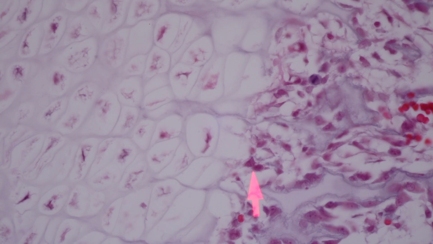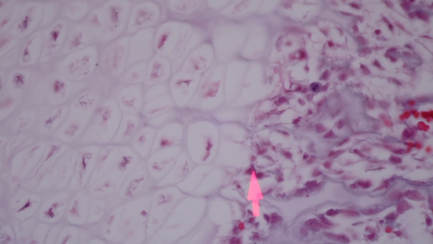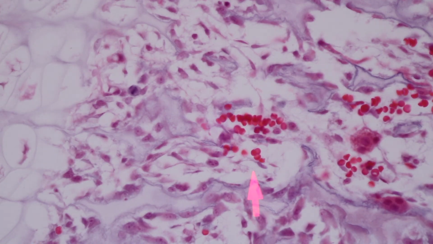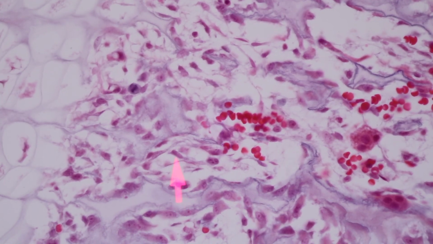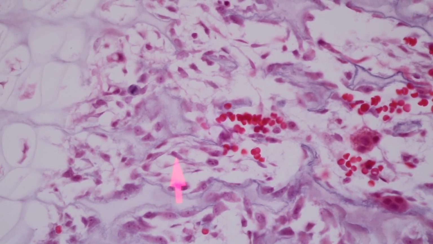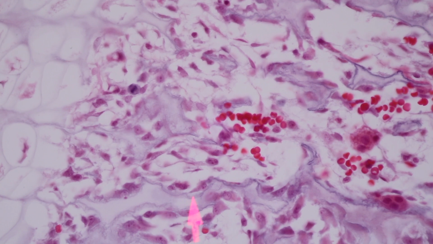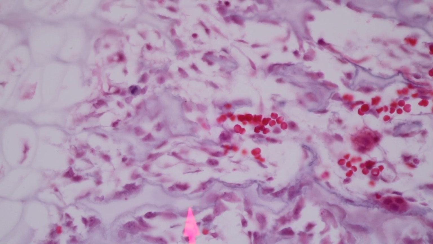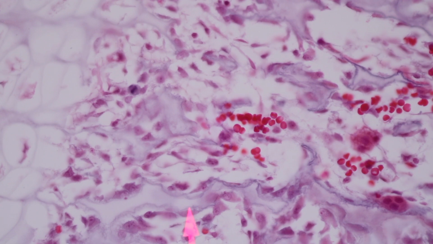And at the base of this cartilage is where we will see what looks like connective tissue with spindle cells. These spindle cells, in all likelihood, are stem cells that are going to give rise to mature osteoblasts that begin to produce bone on the surfaces of these residual struts of cartilage.